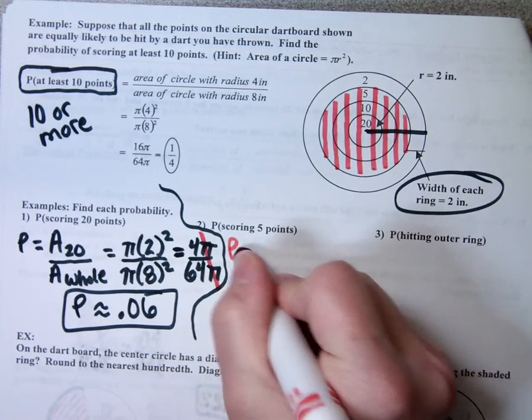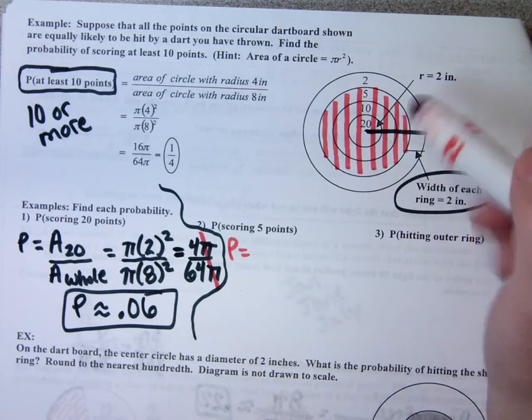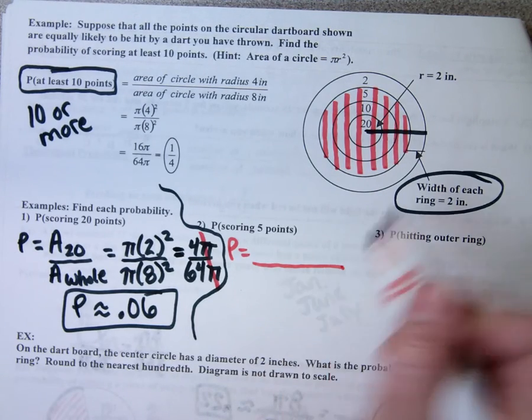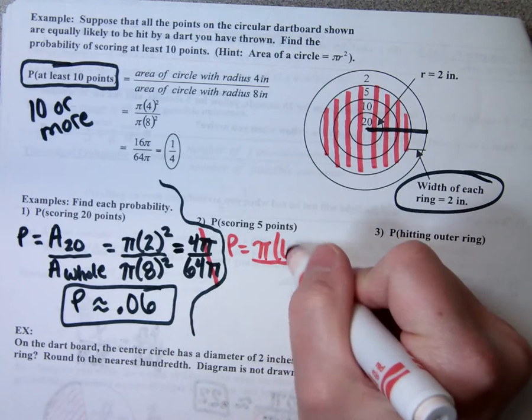So my probability is going to be me finding all of this and taking away from it out of the area of the whole thing. Okay, so let's find the radius of all of this. What is the radius from here to here? 6, 8. 2, 4, 6. So the area of this circle right here is 6. So that's going to be pi times 6 squared.